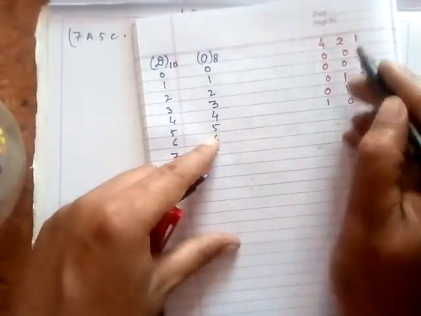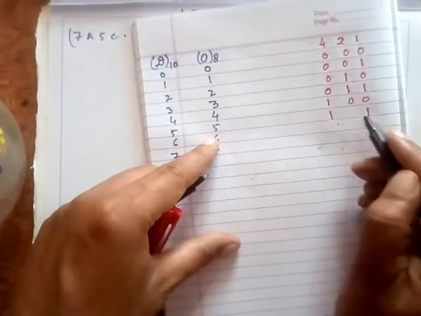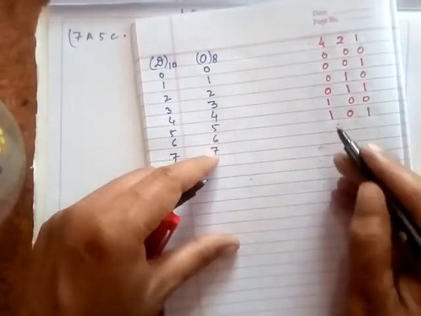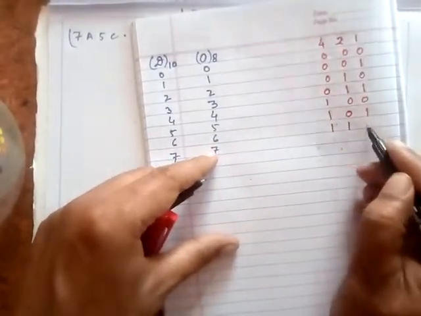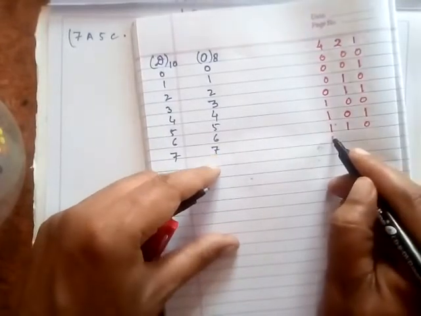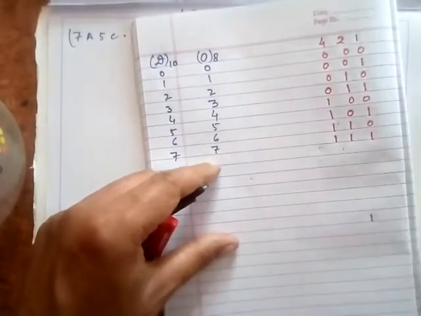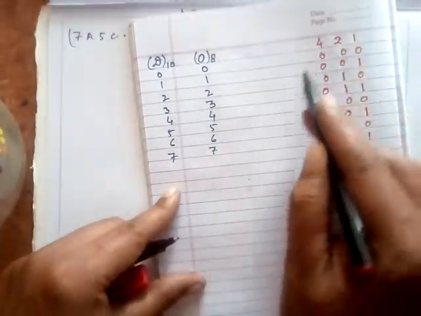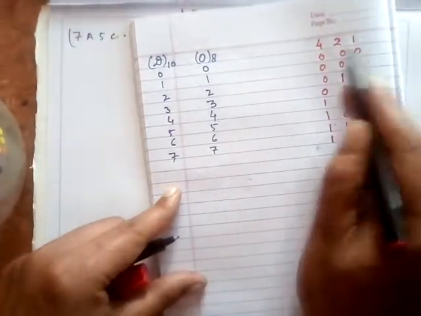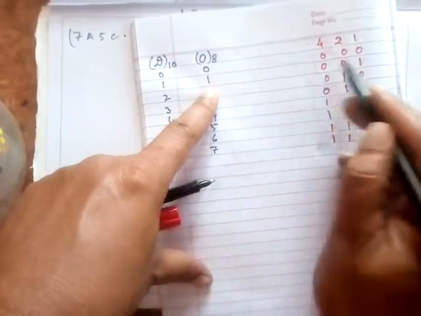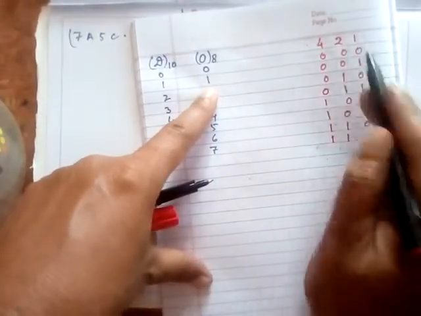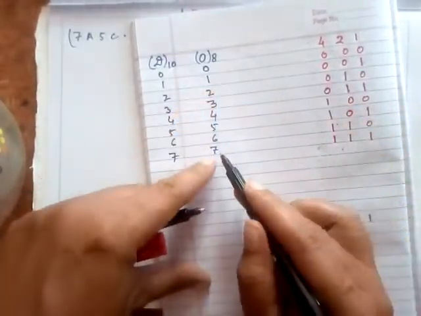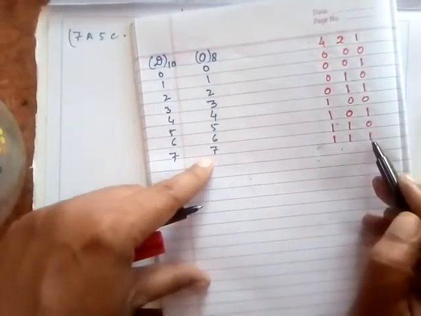For 5, 4 plus 1 is 5, and the rest are 0. Similarly 6, 4 plus 2 is 6, and 7, 4 plus 2 plus 1 is 7. See, these are the octal numbers represented by binary bits, the corresponding binary numbers also. I can say 7 in octal is equal to this much in binary.